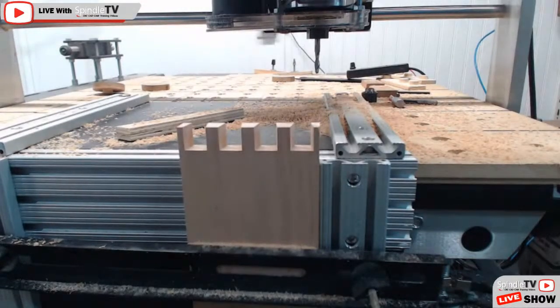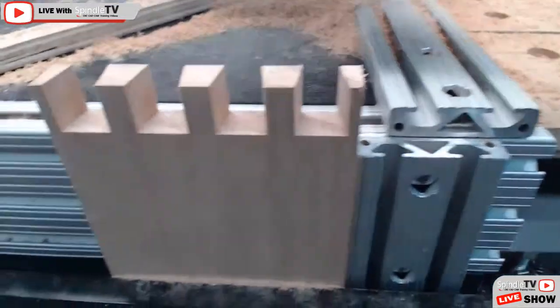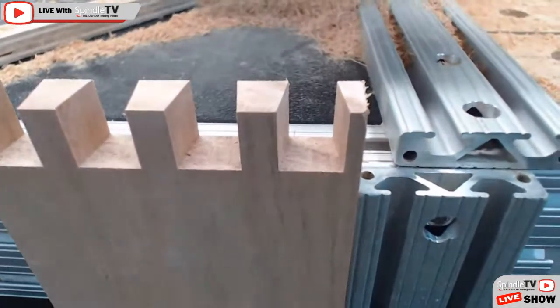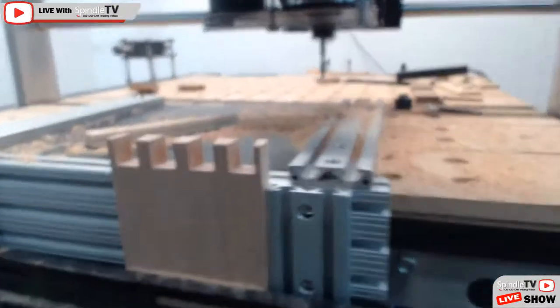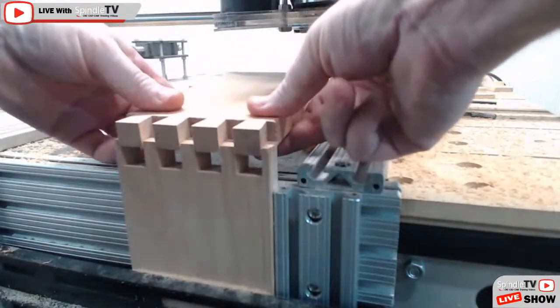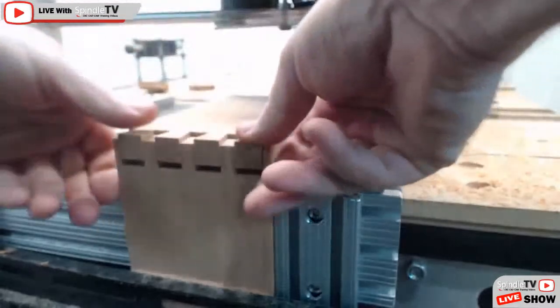And see, I don't know how well the camera shows up that close, but by doing those drilling operations and everything, it just prevents tearing out the material. That's all. Much better fit.